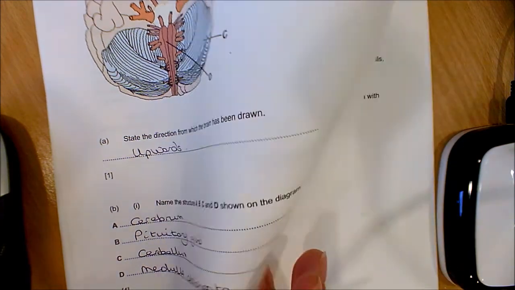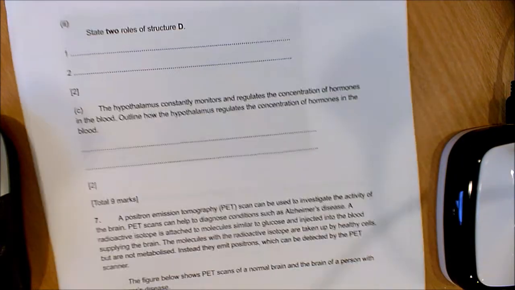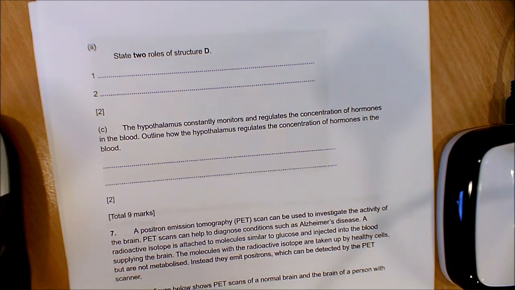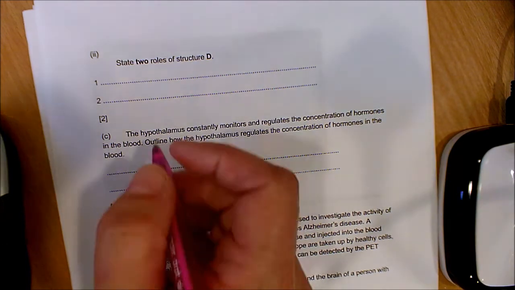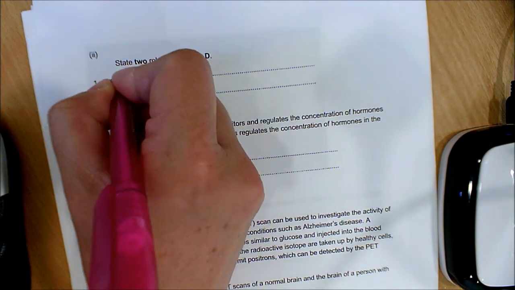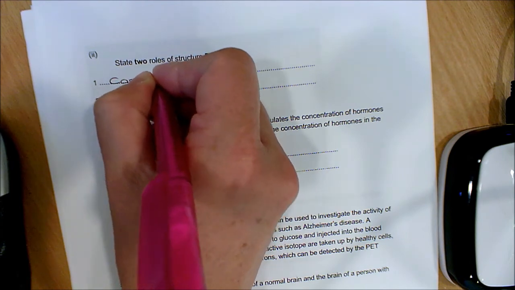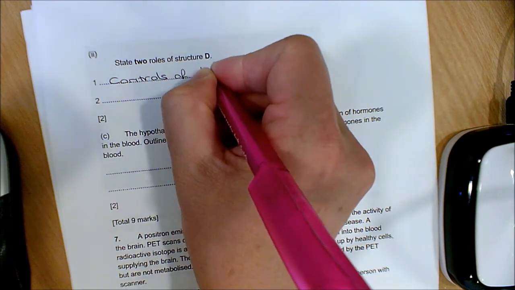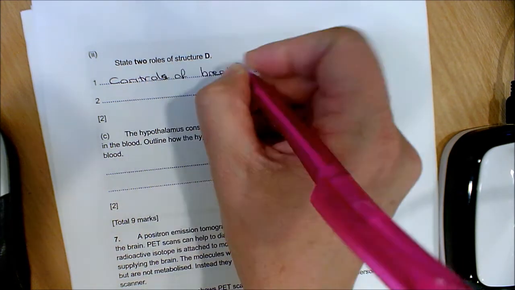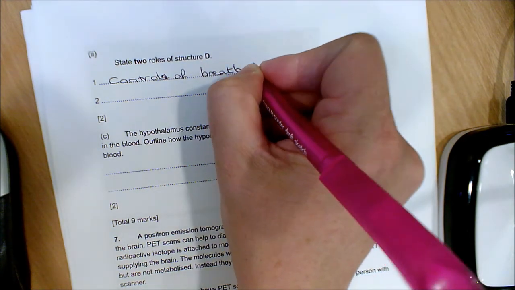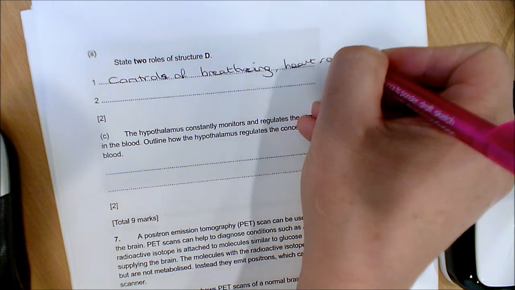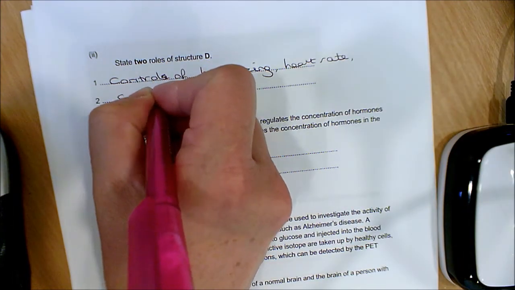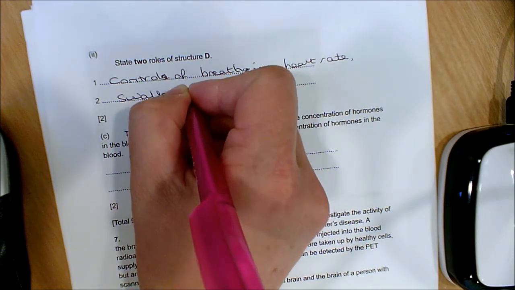Okay, now it says state two roles of structure D, so that's the medulla oblongata. So that is the regulation centre, and so it controls things such as breathing, heart rate, swallowing. It also controls your vomiting reflex.